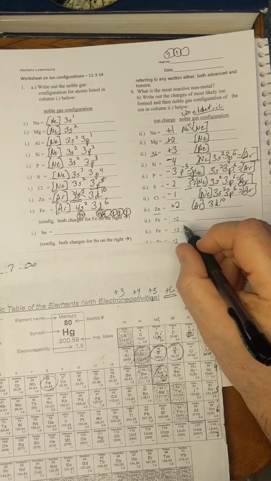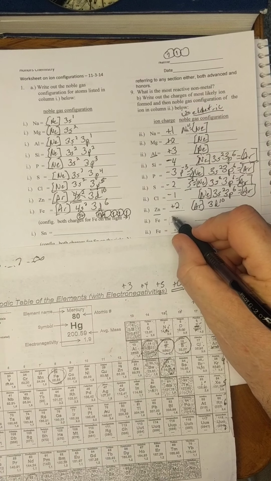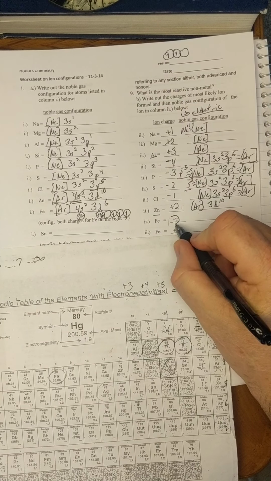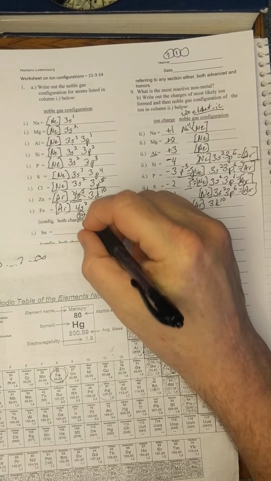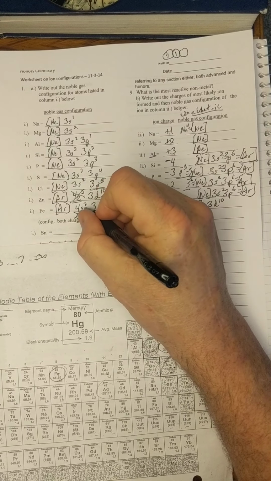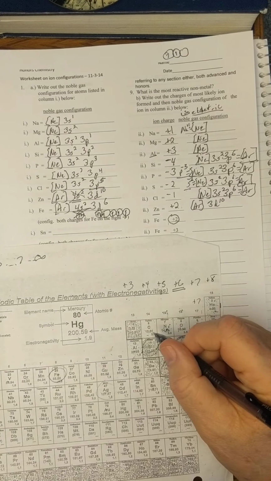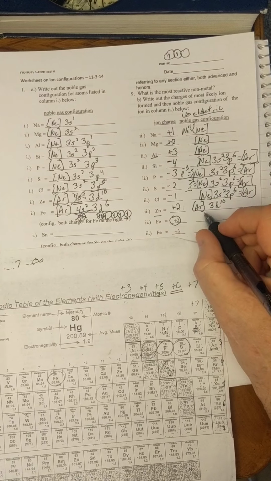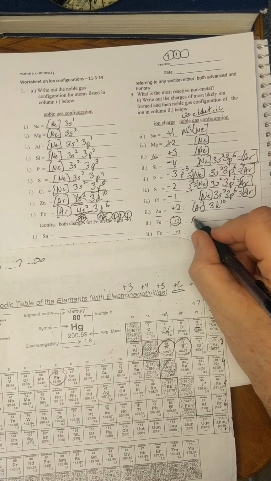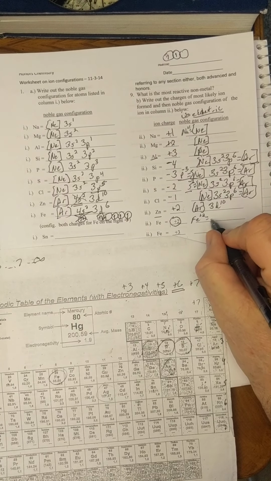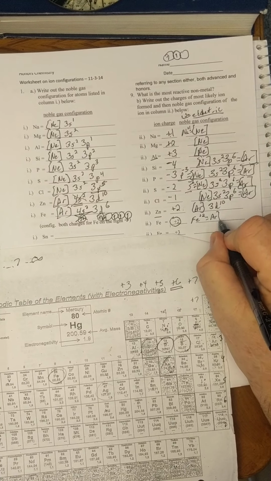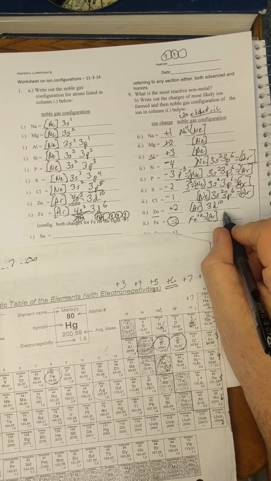Okay, now what charge? I put the charges in. Iron tends to take a +2 charge as its first charge. It's losing the most outer electrons from the 4s2. So iron with the +2 configuration is argon with the 3d6.